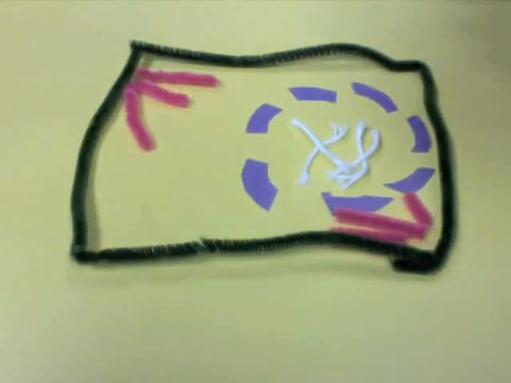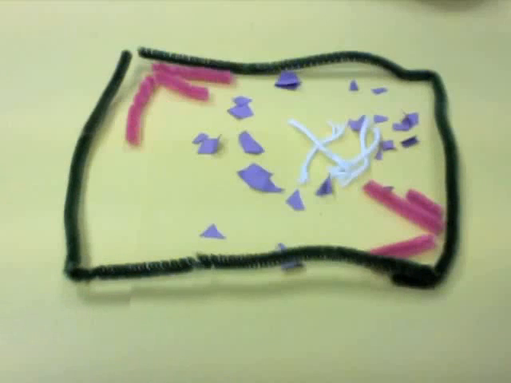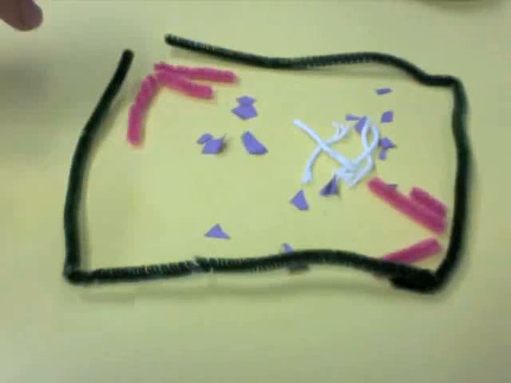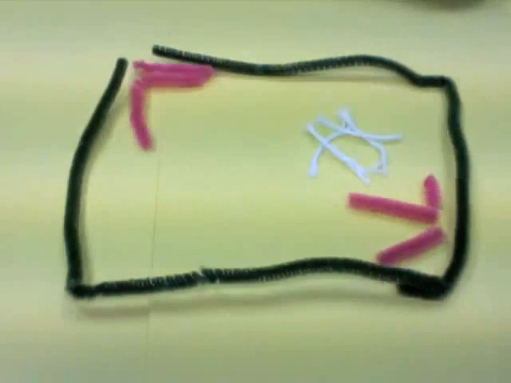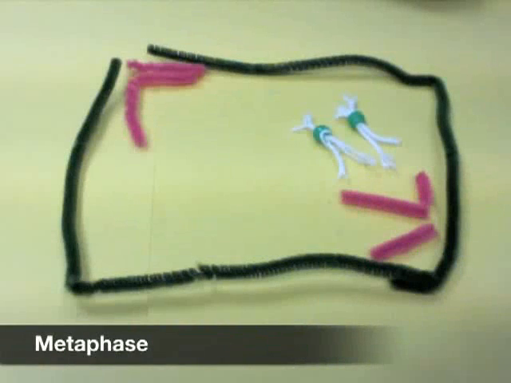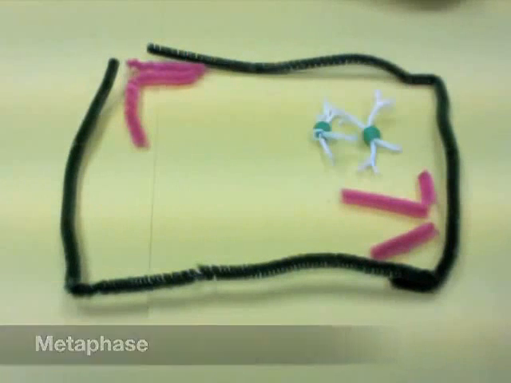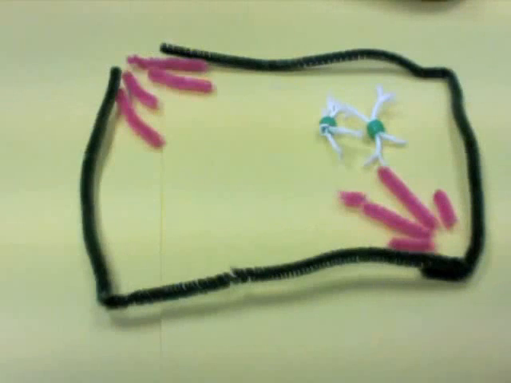Suddenly, the nuclear membrane disintegrates, and the microtubules move in, attaching to the kinetochores of the chromatids, or to the other microtubules extending from the opposite side of the cell. The chromatids align at the cell's equator, directly in the middle of the two sets of microtubules.